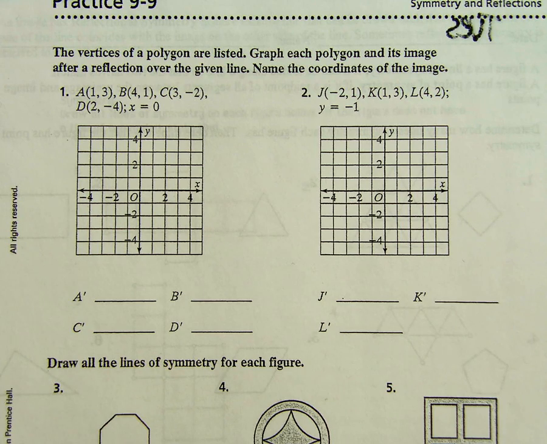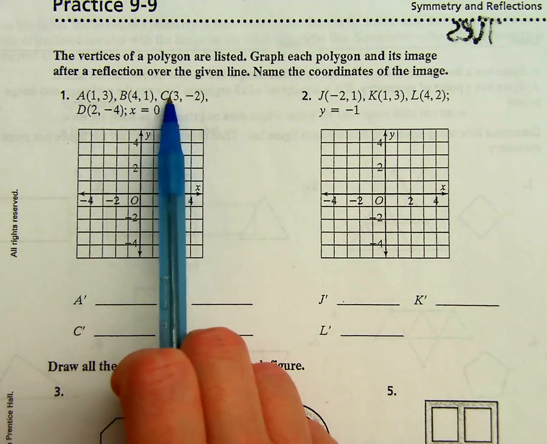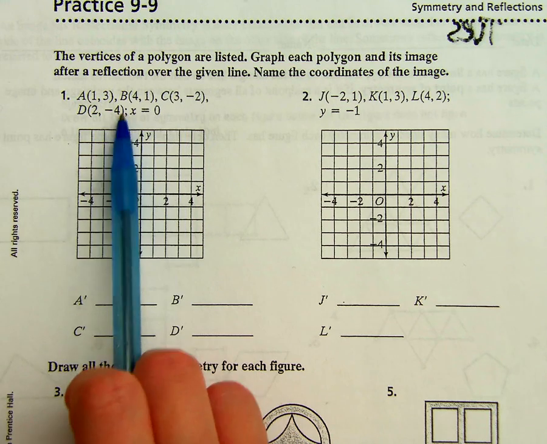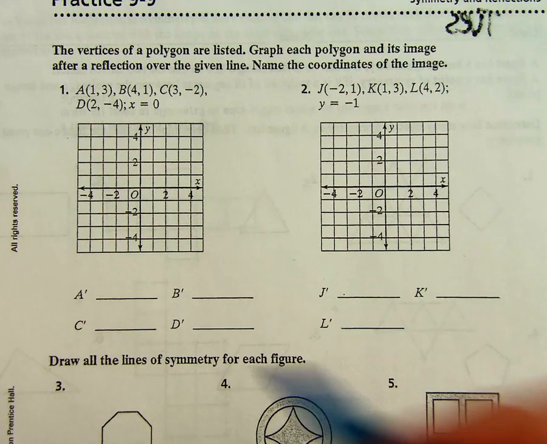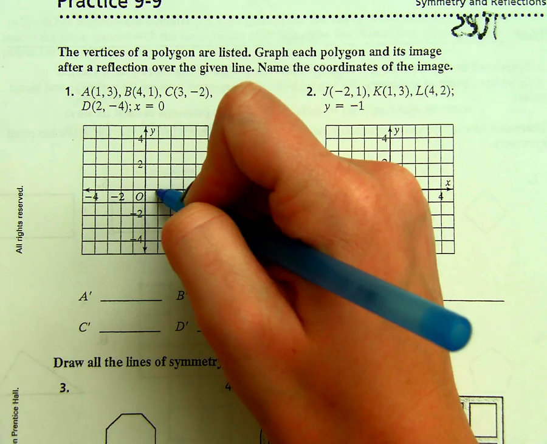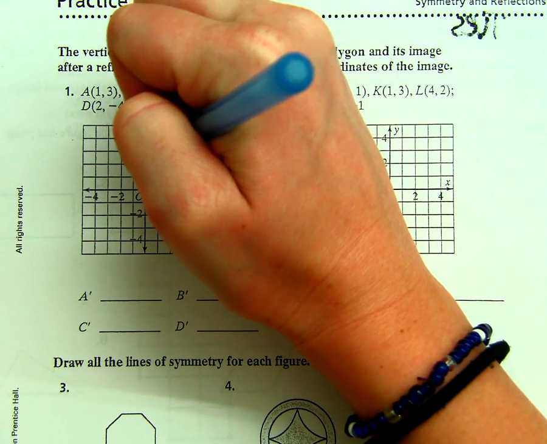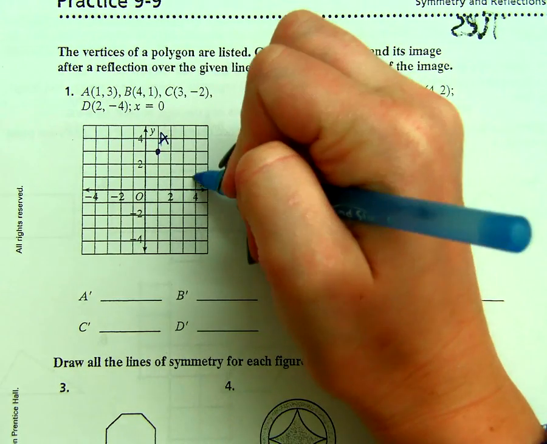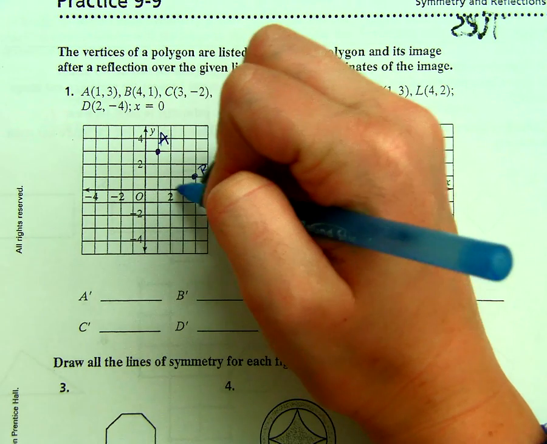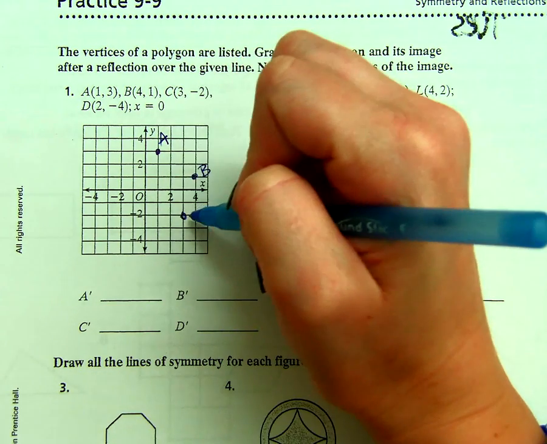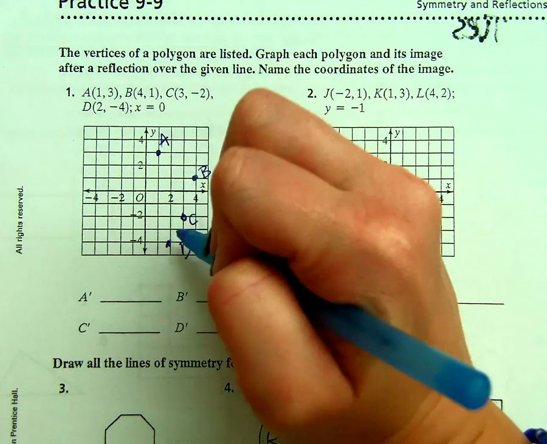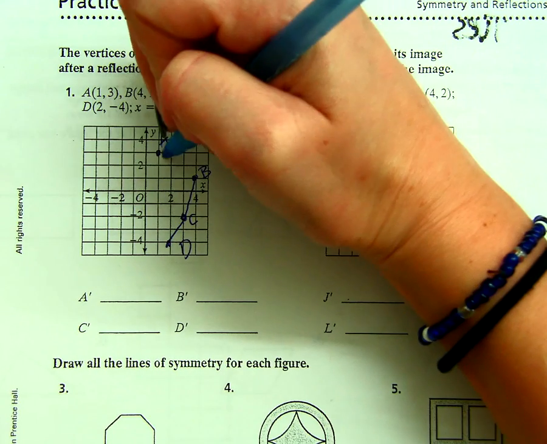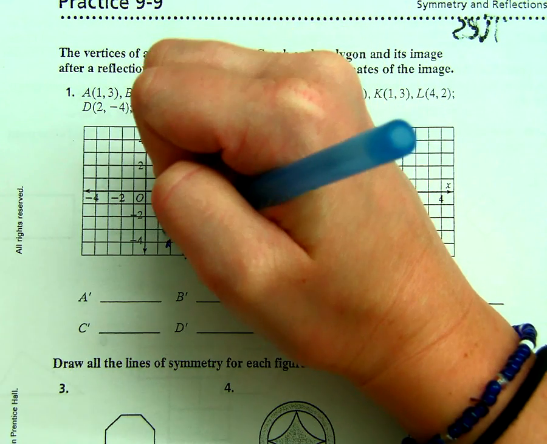Now, for number 1, it gives you A, B, C, and D. These are the points that you are going to plot on your graph. So please pause this video and plot the points right now. I am also going to plot them. 1, 3, that's going to be your point A. 4, 1, that's your point B. 3, -2, that's your point C, and 2, -4. This is your point D. In this case, you are going to connect the points because we are dealing with shapes.